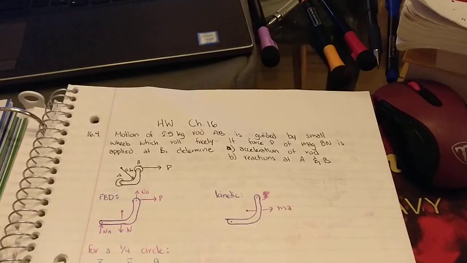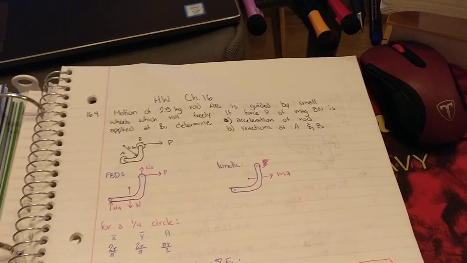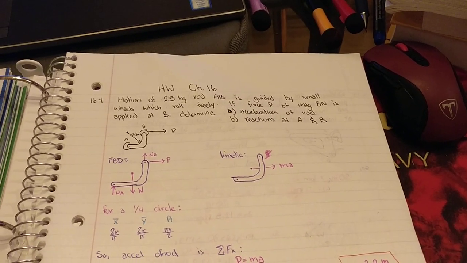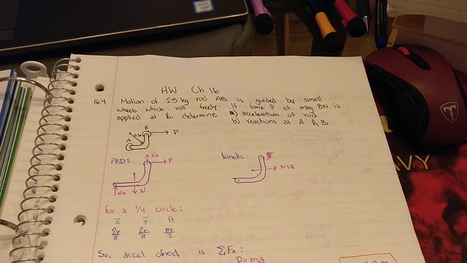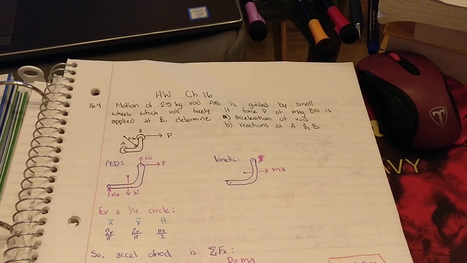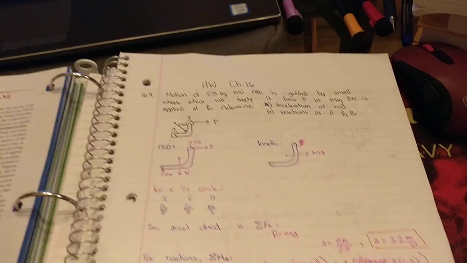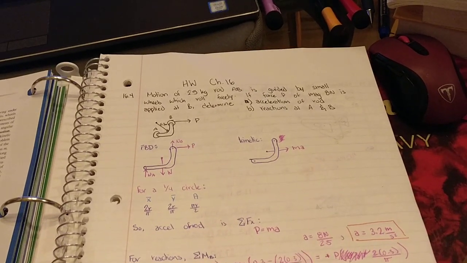This is going to be homework 16. So we're going to start with problem 1. The motion of a 2.5 kilogram rod AB is guided by small wheels which roll freely. If the force P of magnitude 8 newtons is applied at B, determine the acceleration of the rod and the reactions at A and B.